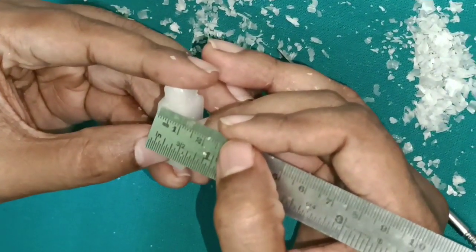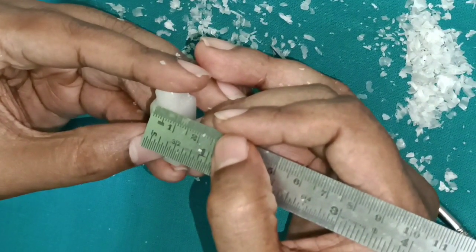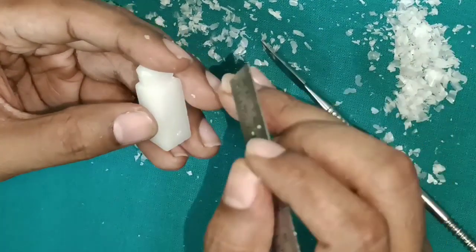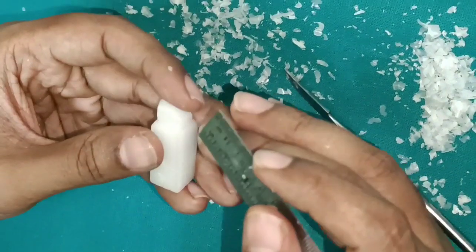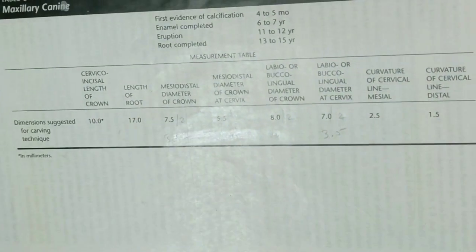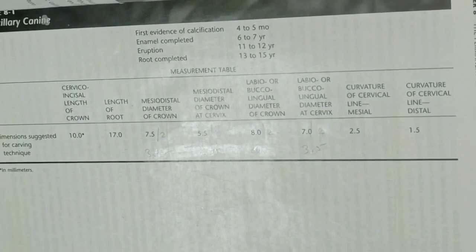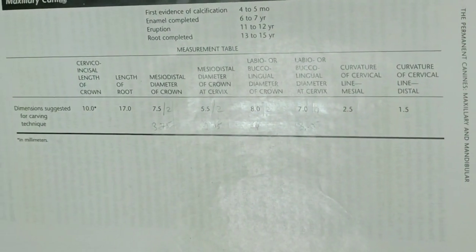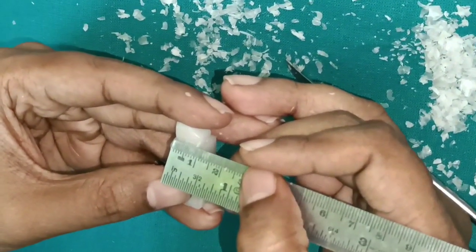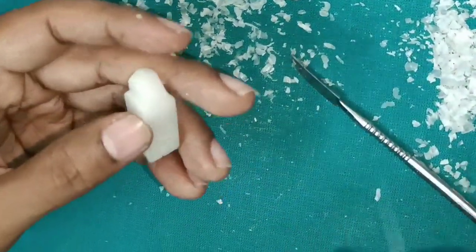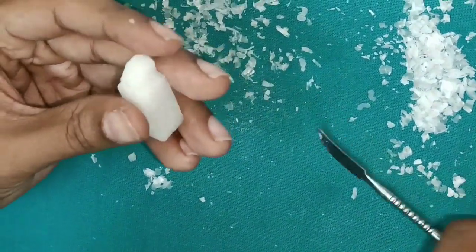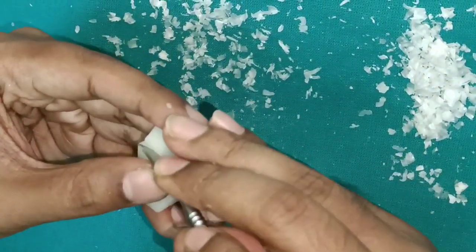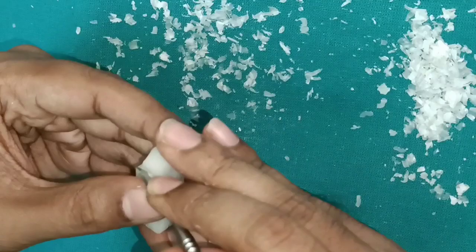Next is 5.5, again 6, only 0.5 it is excess, no issue. So we have enough wax material available in order to do the carving. At crown it is 9, almost 9.5. Here it is 10. It is too much excess at cervix, so we have to reduce nicely to get a proper morphology of the canine.